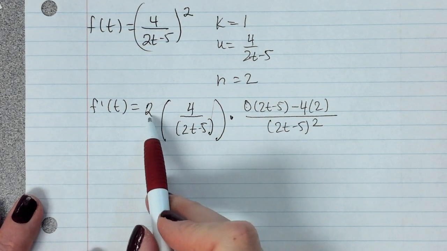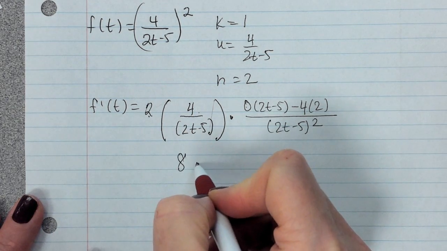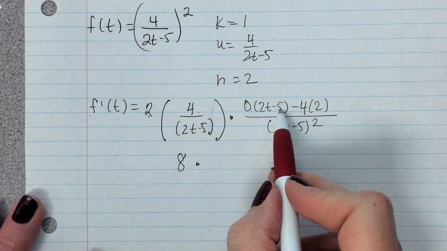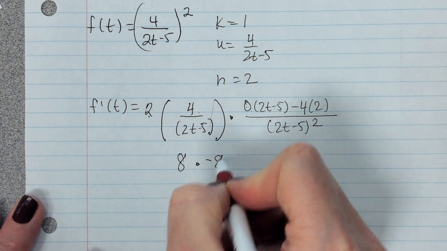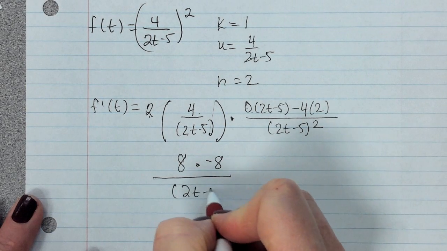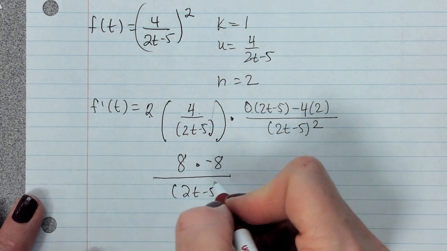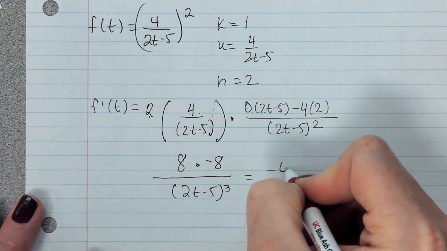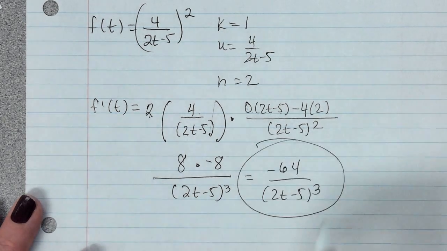So look what we've got now. We've got 2 times 4, that's 8, times, this is 0, and then 0 minus 8 is going to be negative 8 there. And then on the bottom, I have 2t minus 5 to the first, and then times 2t minus 5 to the second. So that's going to give me negative 64 over 2t minus 5 to the third.